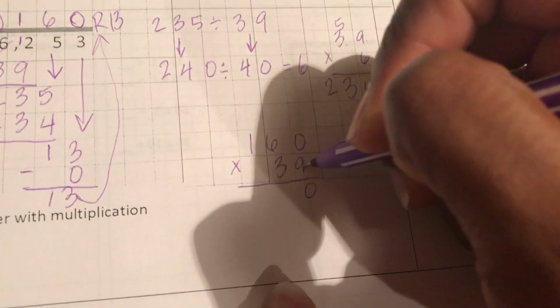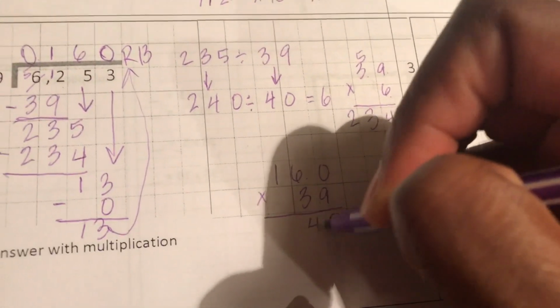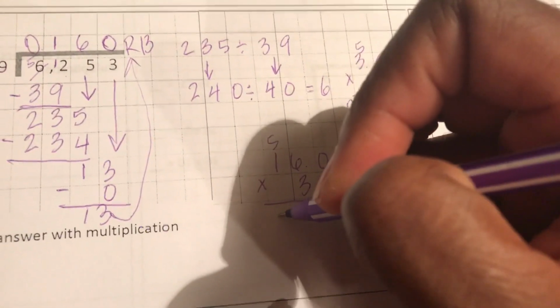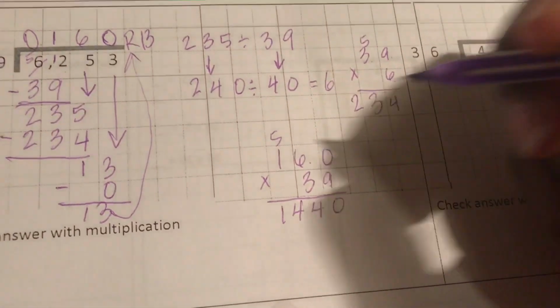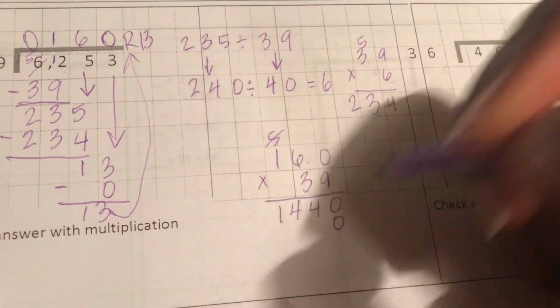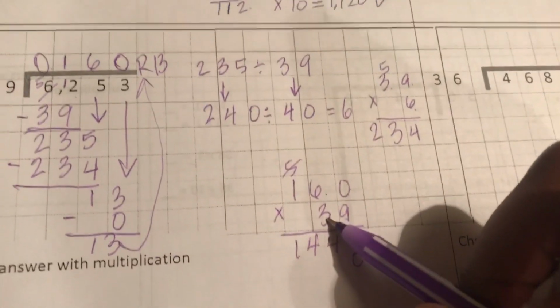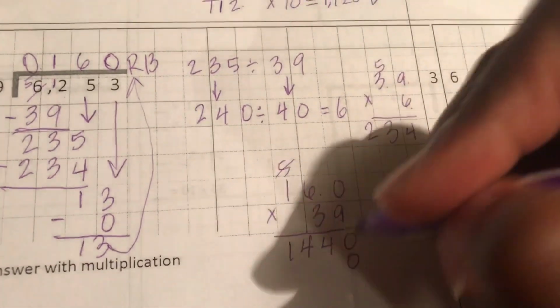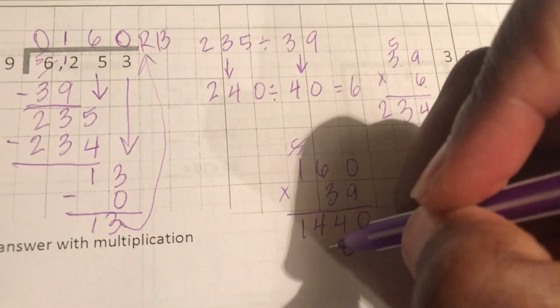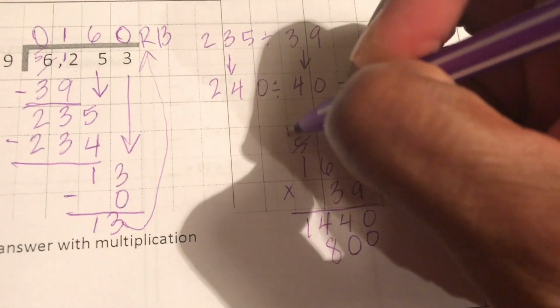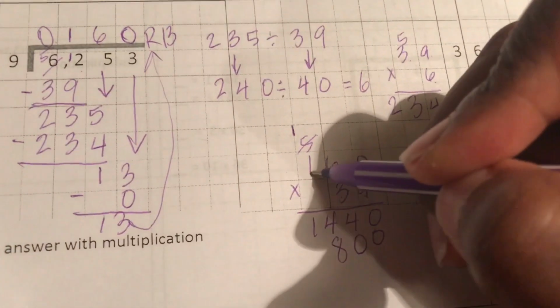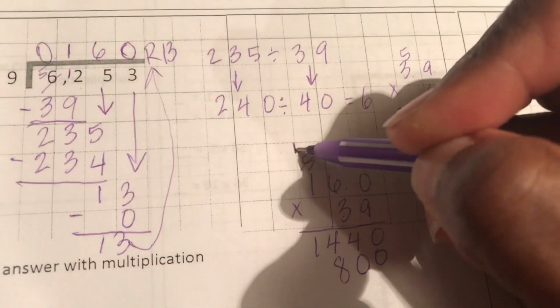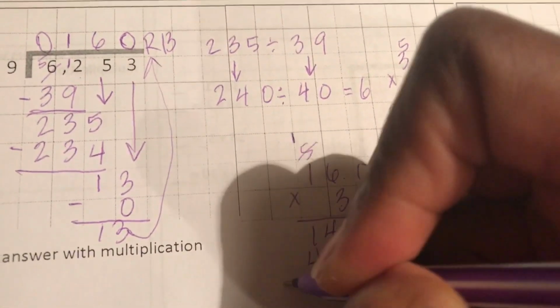9 times 0 is 0. 9 times 6 is 54. 9 times 1 is 9, plus 5 would be 14. Okay, I'm going to cross that out, put my placeholder 0. Now I'm going to look at this 3 in the tens place. 3 times 0 is 0. 3 times 6 is 18. Carry my 1. 3 times 1 is 3. Plus 1 would be 4.